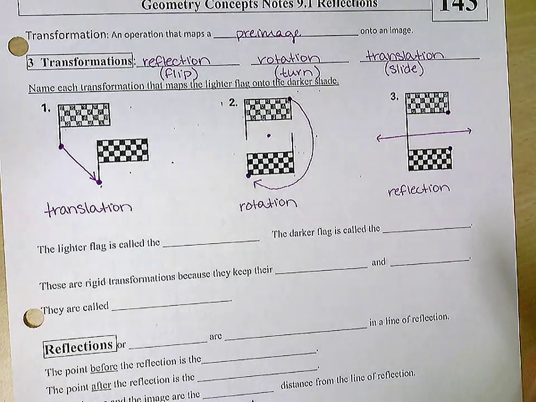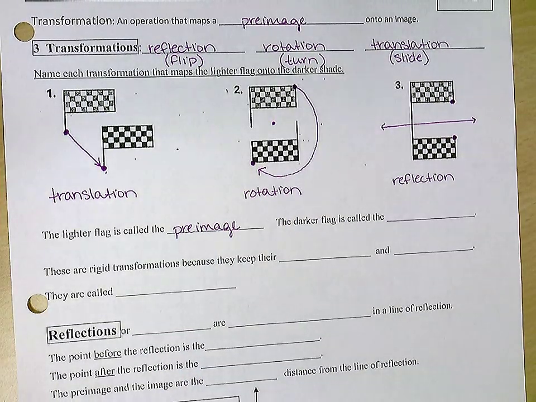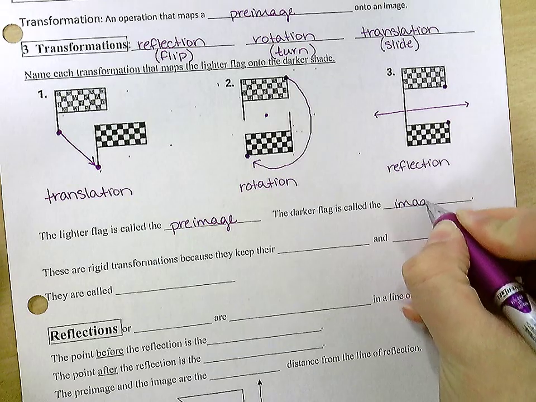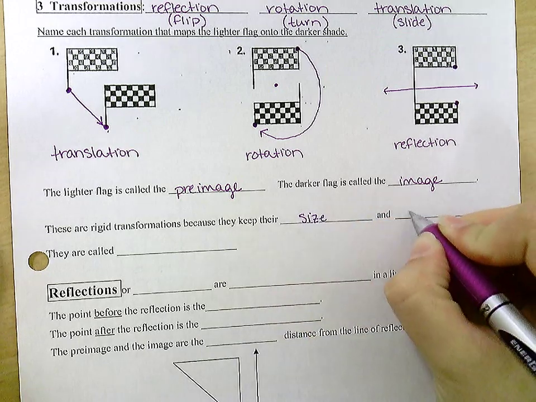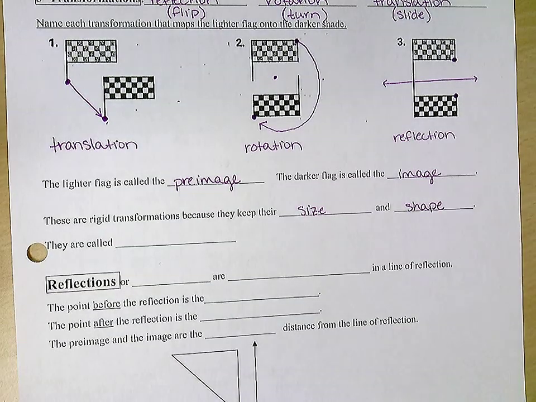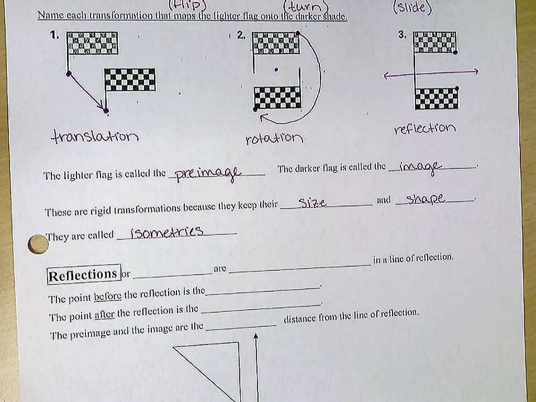Now the lighter flag that we were working with is called the pre-image. It's your starting image. The darker flag is called the image. The image is your ending figure. So these are rigid transformations because they keep their size and shape. So they do keep the same size and same shape. Since they keep their size and shape, they are also called isometries.